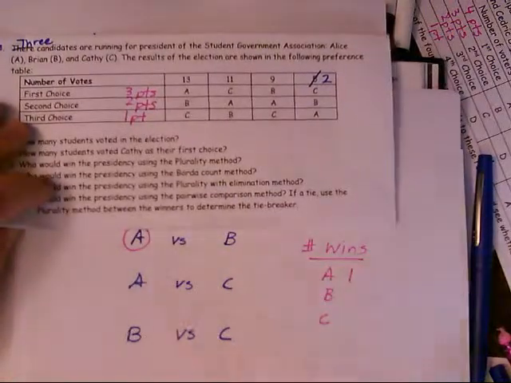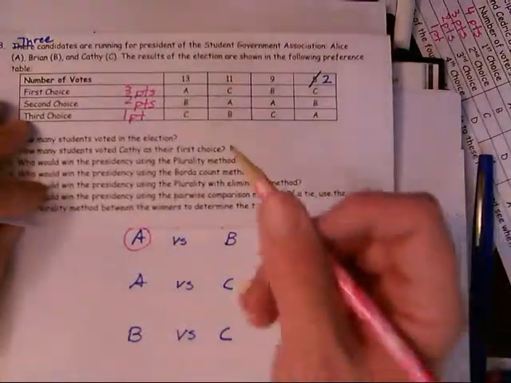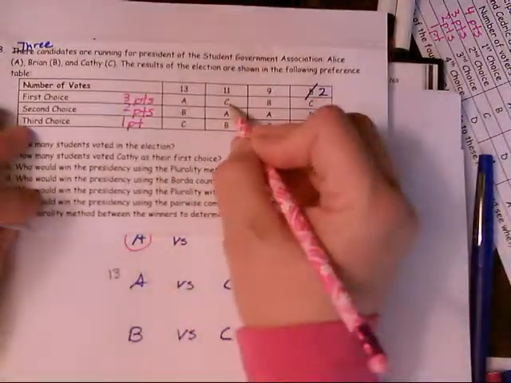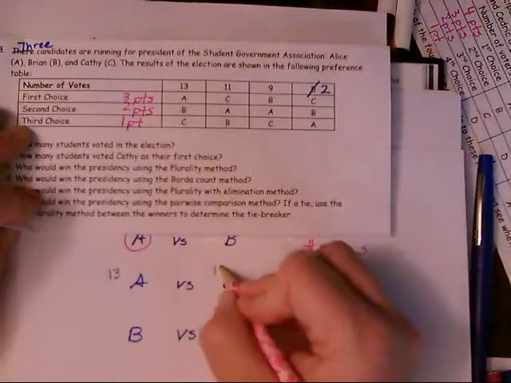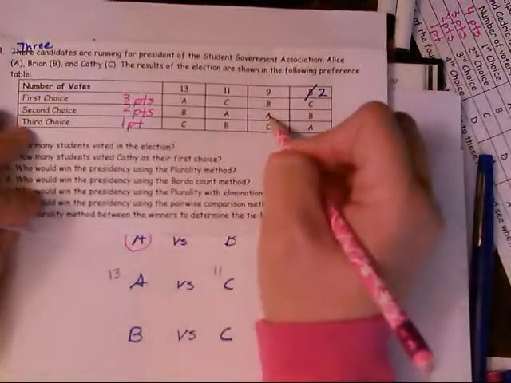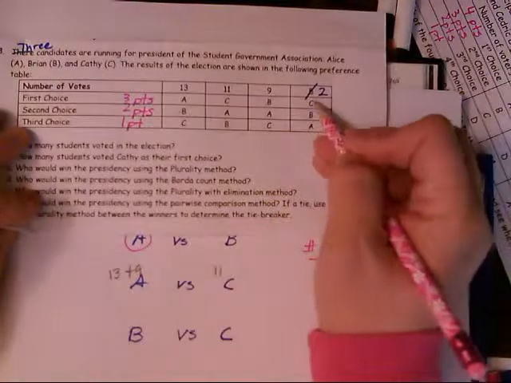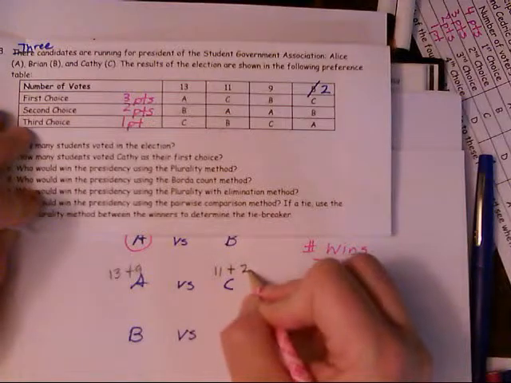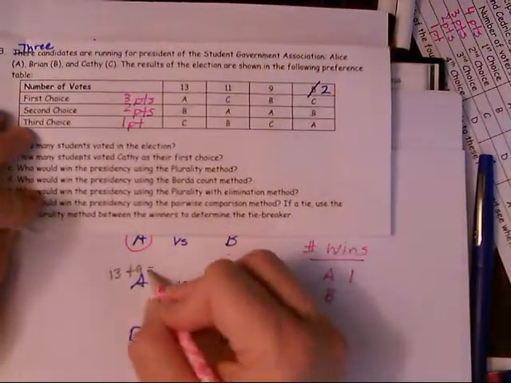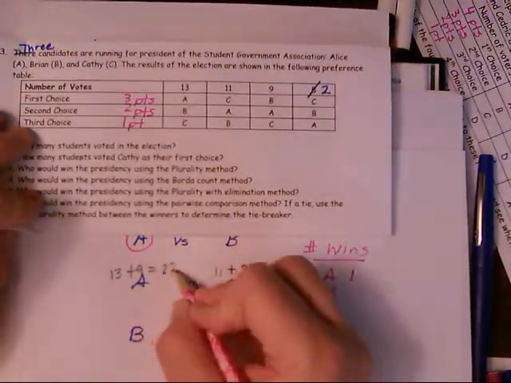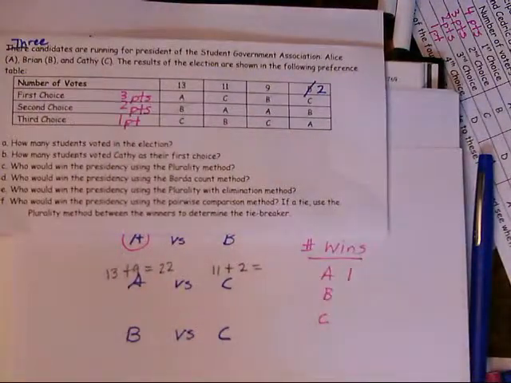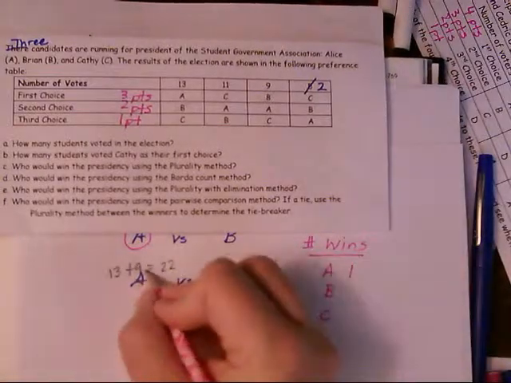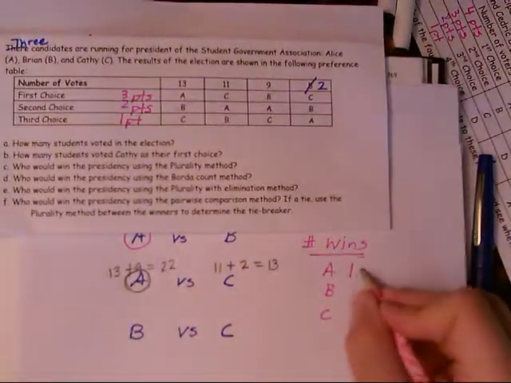Okay, now we're going to do A versus C. A is chosen over C for the first 13. These 11 prefer C more than A. These 9 prefer A. And these 2 prefer C over A. So that's 22 and 13. So we can see that A again wins.